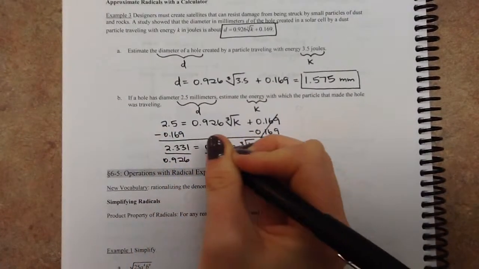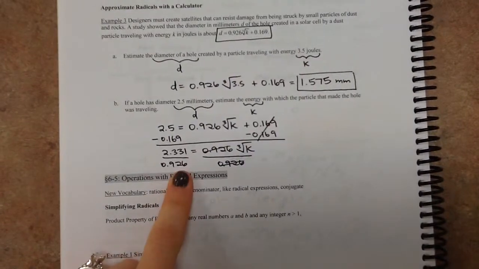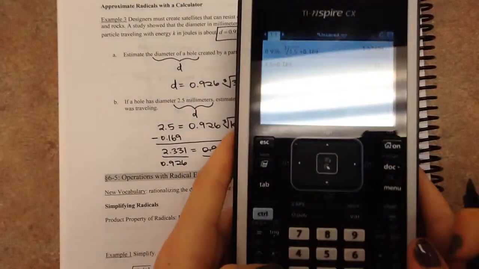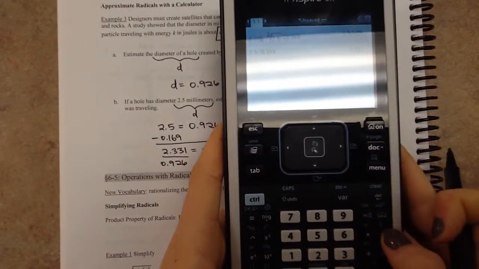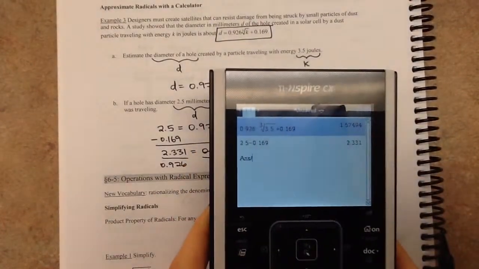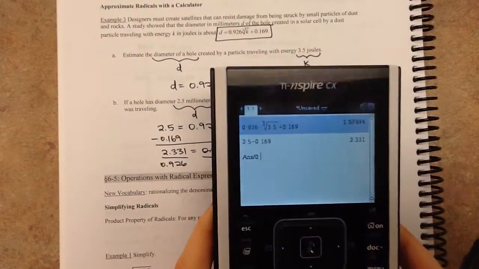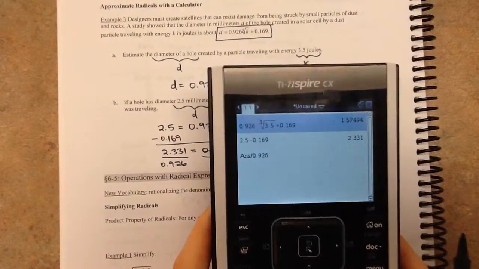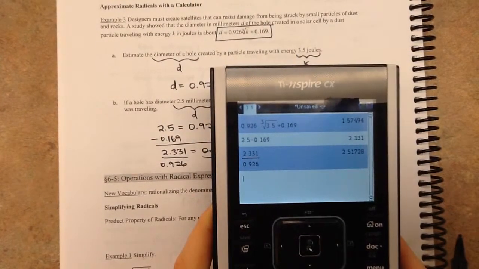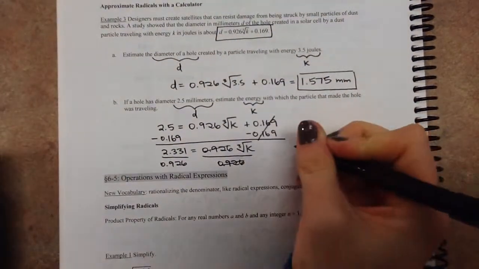Okay, so this cancels over here. I need to plug this into my calculator. So I can just hit divide, because remember, it remembers the 2.331. So I'm just dividing by 0.926, and I get 2.51728. Same thing, keep all those decimals.